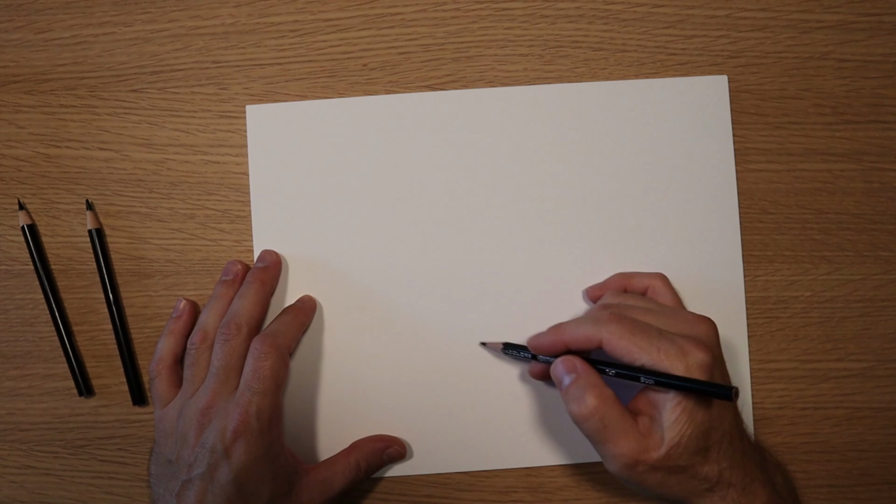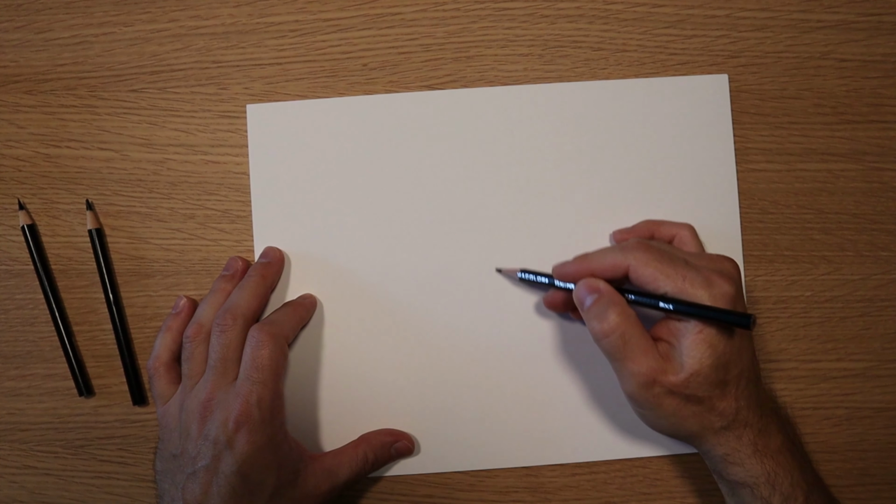If you want to be a master, you need to learn the basics. So today we are talking about how to shade a cube. All right, so we are just going to draw a cube in space here.